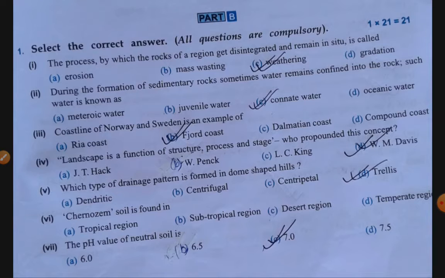Landscape is a function of structure, process and stage. Who propounded this concept? That is W.M. Davis. Cycle of erosion मा यिनले भनेका छन् हैन। त्यसपछि आउँछ which type of drainage pattern is formed in dome-shaped hills? That is trellis. And Cenozoan soil is found in temperate region.